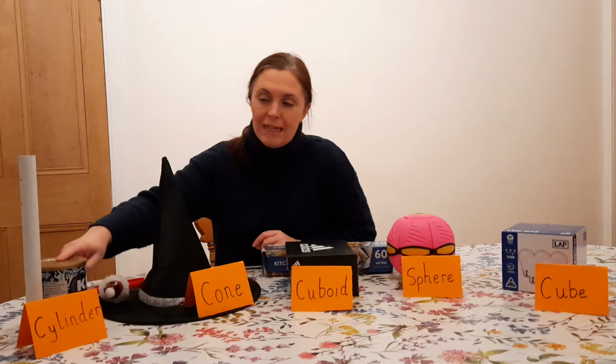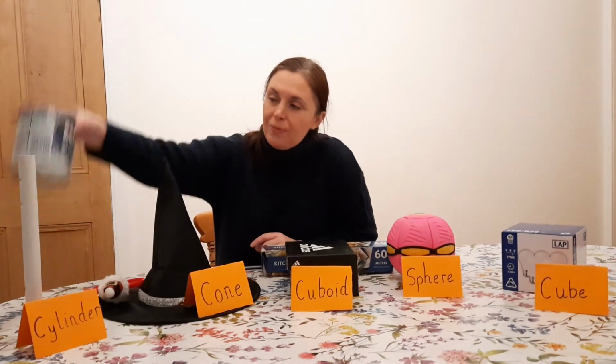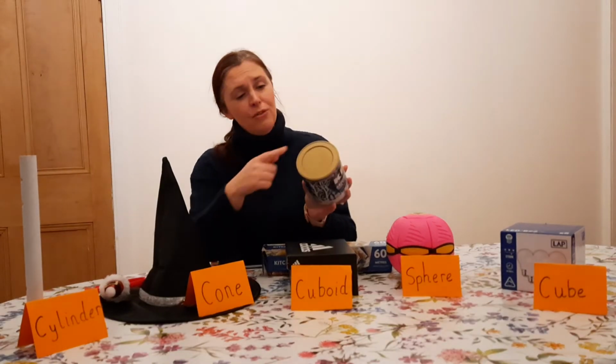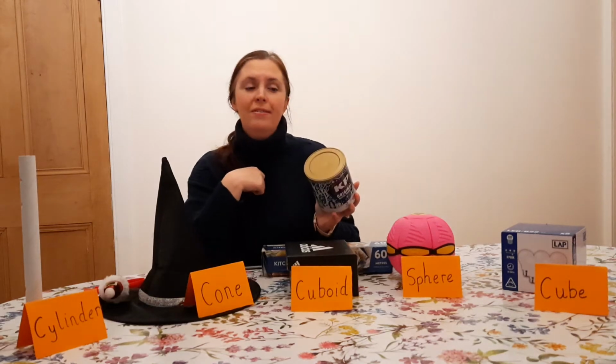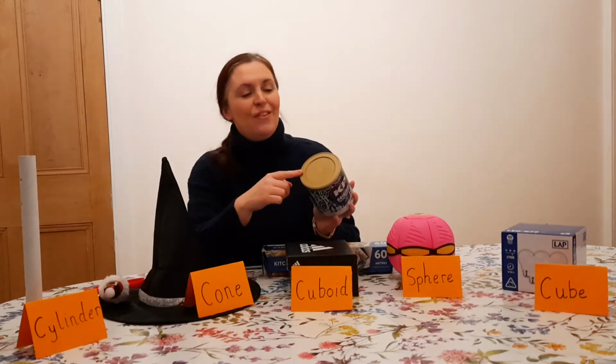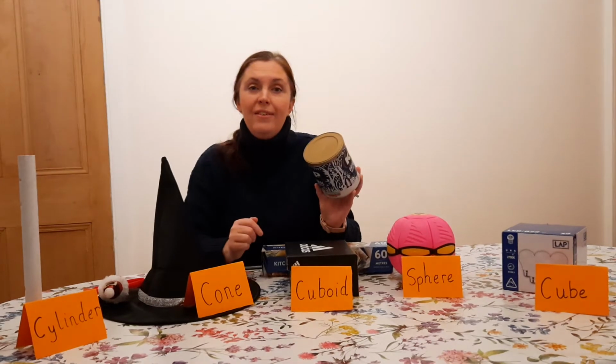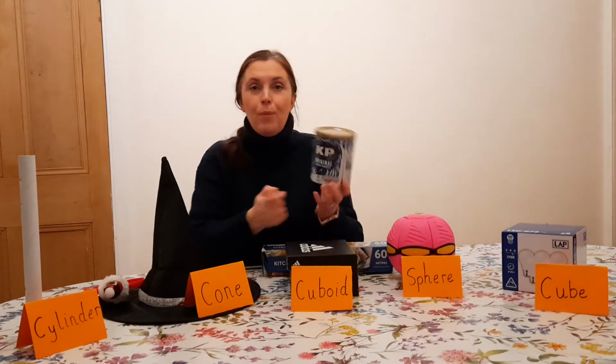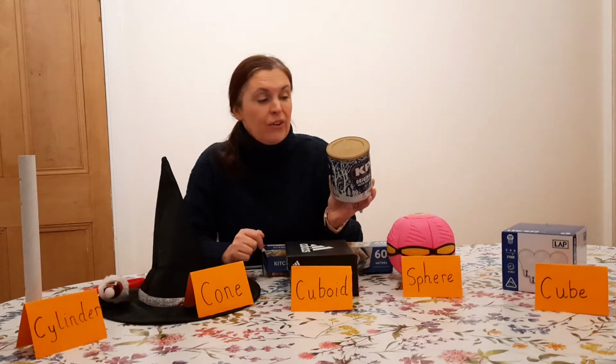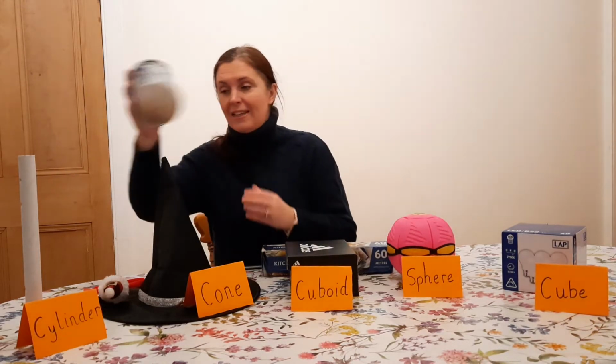And I've also got here some cylinders. So let's have a look at the cylinder. Do you recognise that shape at the front, boys and girls? Yes, that's right, it's a circle. A cylinder has got 2 circular faces. One at the top and one at the bottom. And it doesn't have any corners. No, it doesn't. That's a cylinder.